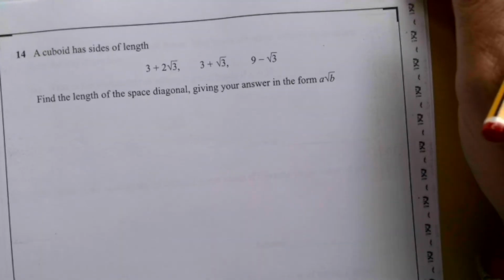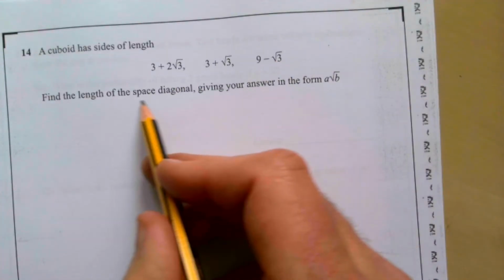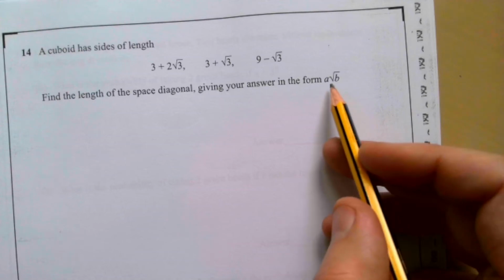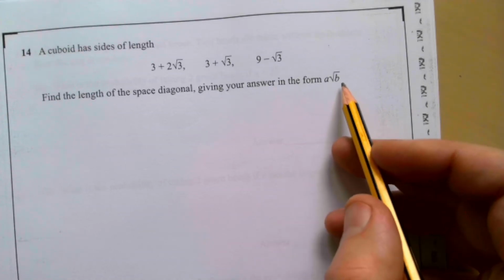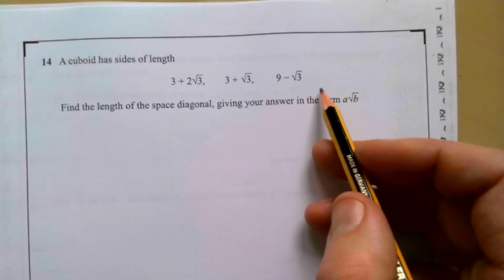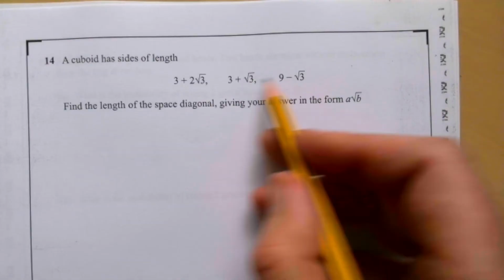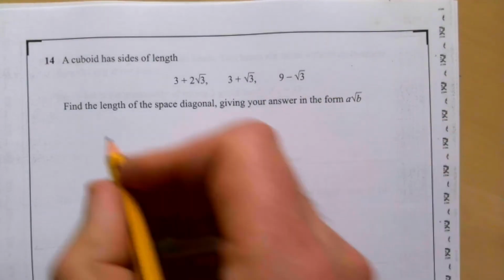A cuboid has sides of length this, this, and this. Find the length of the space diagonal, giving your answer in the form a root b. So we're doing 3D geometry here, and we can square this, and square this, and that should then give us our distance.